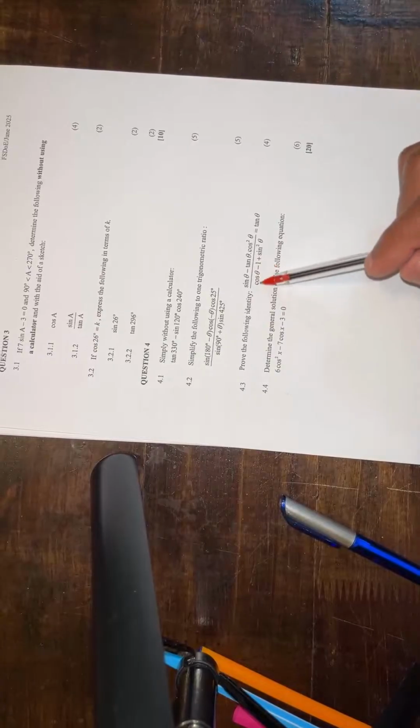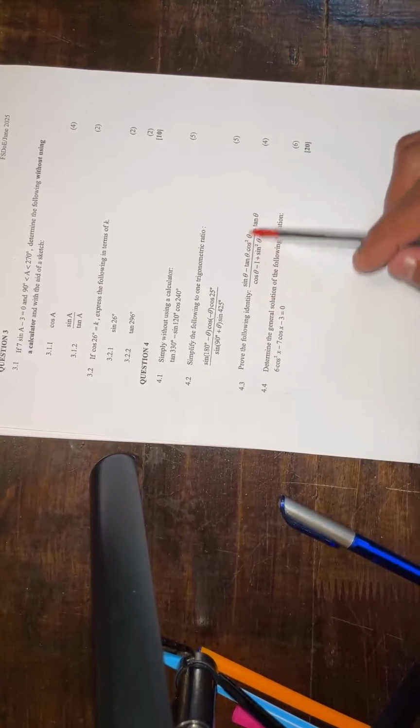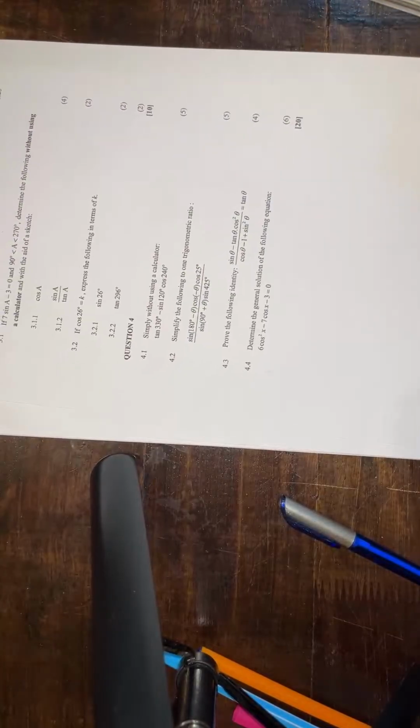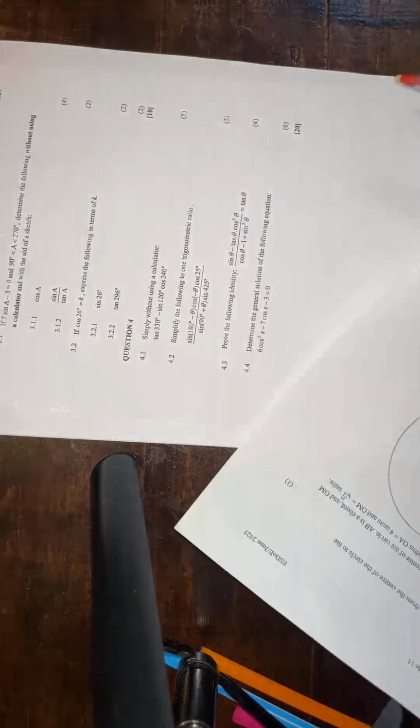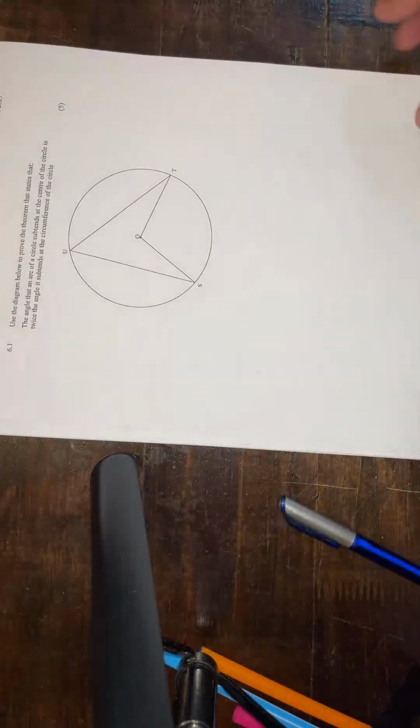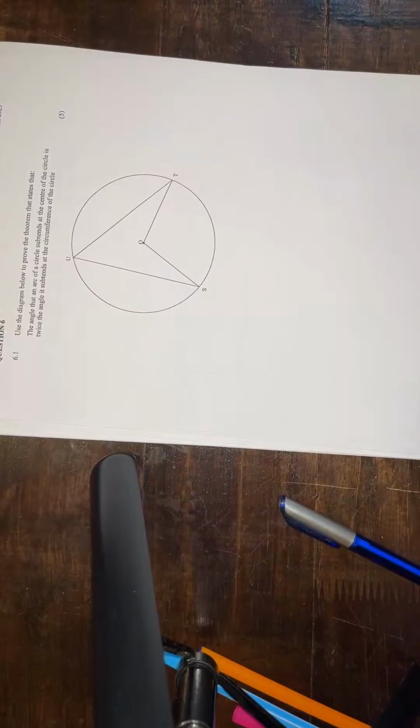And then here you need to prove the identity. You prove the identity, find the general solution, and move to the other questions. For question 5, this is what we're going to deal with: the Euclidean geometry theorem number 1. Question 6 will be theorem number 2, whereby you need to prove.